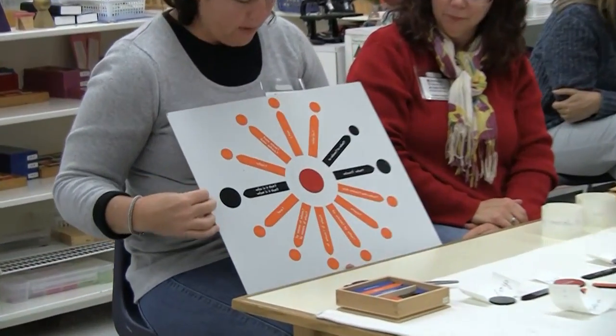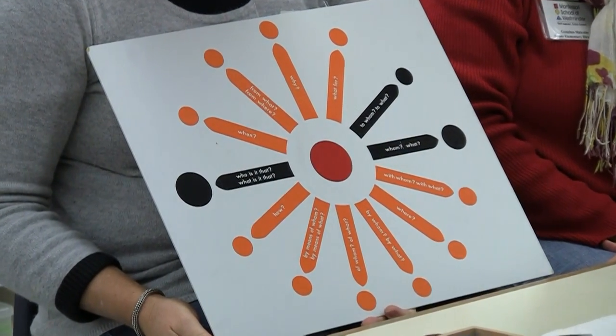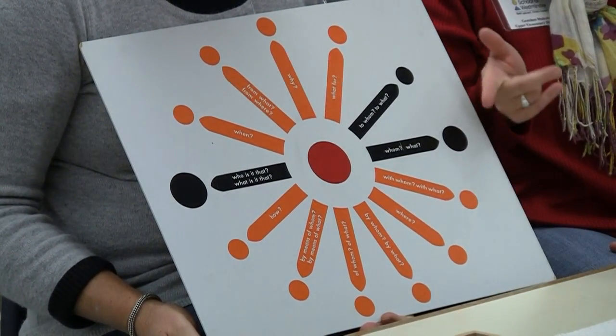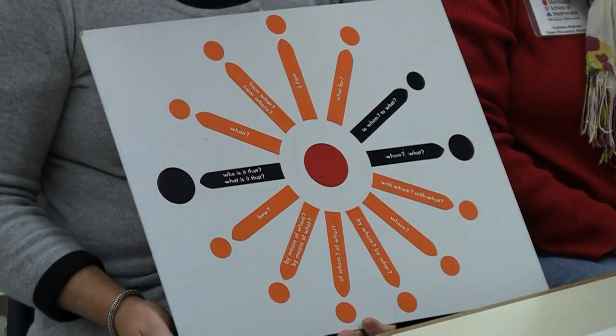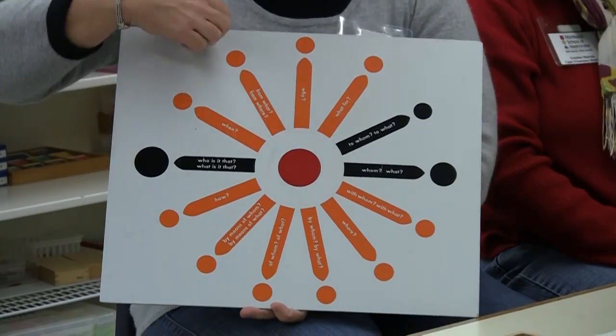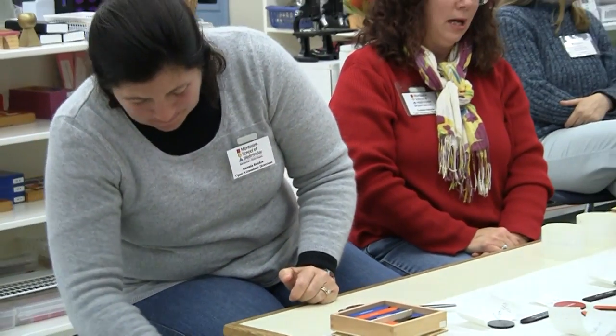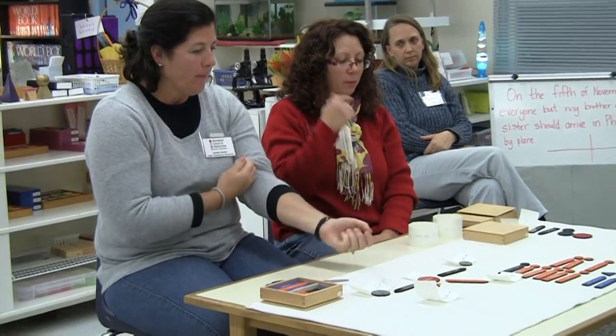And then we also have this chart that goes with it. So this shows all the adverbs on it. And then we have one final chart that has the questions, just the questions. So maybe they're reaching another level of abstraction and they really just need to be reminded of the questions to ask as they work with these sentences.